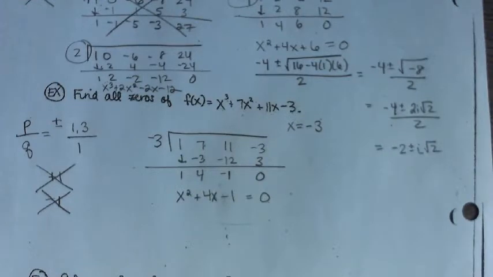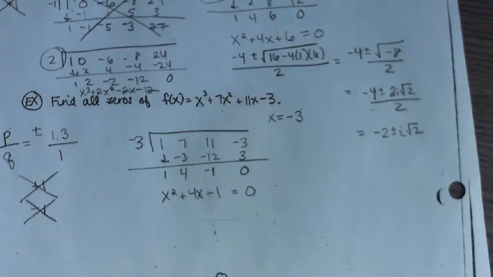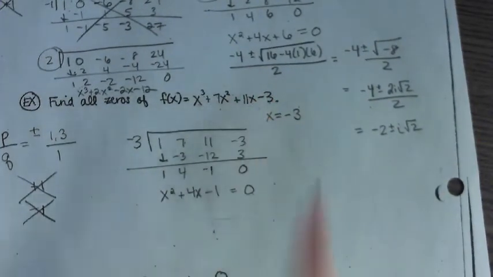Negative 3 might be a double root. It could be. But if I get it down to a quadratic, you can just take the quadratic to the end. To keep going with synthetic division seems a little bit like why guess and check when you don't have to. We have to guess and check from the start because this is not factorable by hand. Any quadratic is factorable or solvable by hand. Anything else? That was a good question.